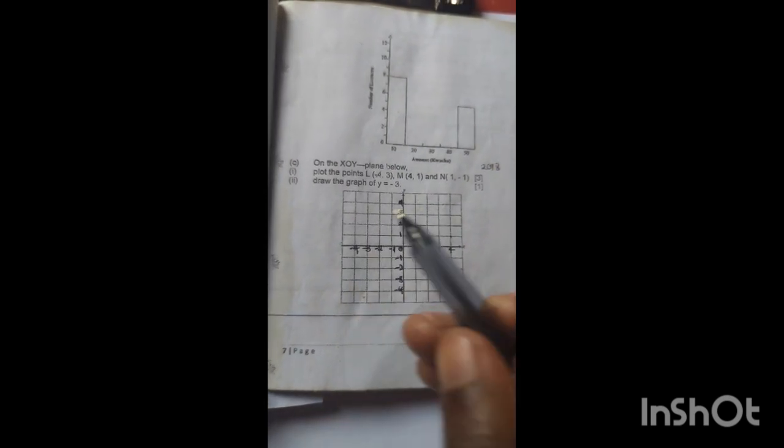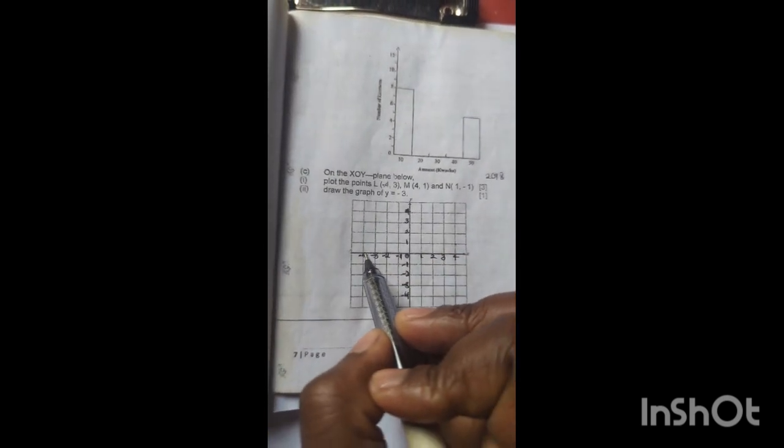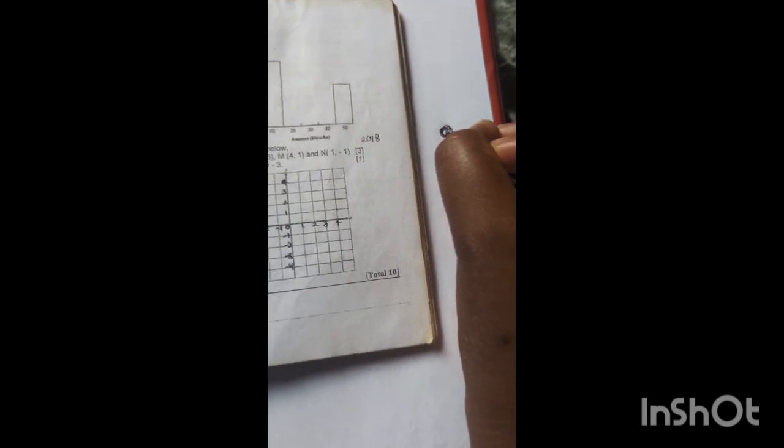So you go to this x-axis, you can see x and y. They even label for you x and y. ECZ is very kind. So negative 4 comma what? 3. So negative 4 comma 3 will be here. There you put a dot, not an x. Don't put a big dot like this. No. Just a small dot like that.